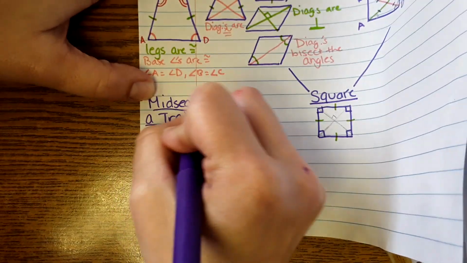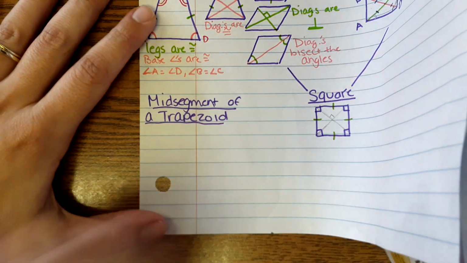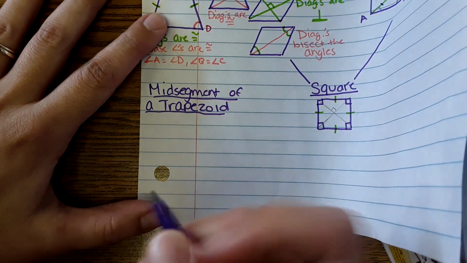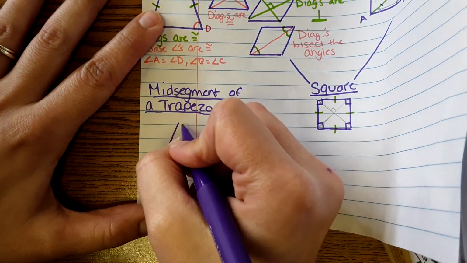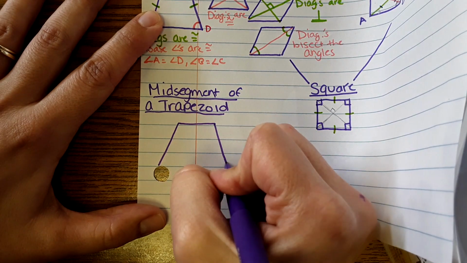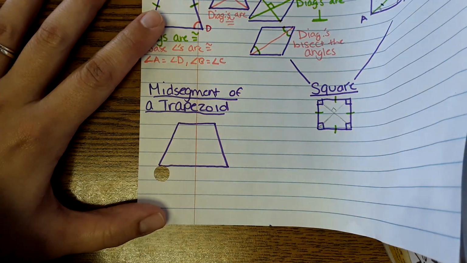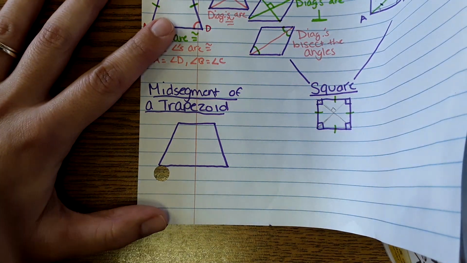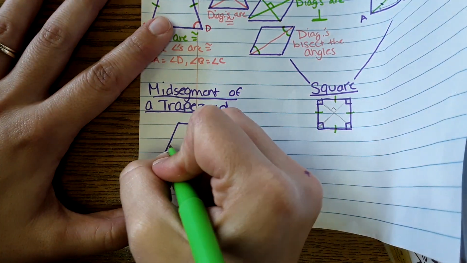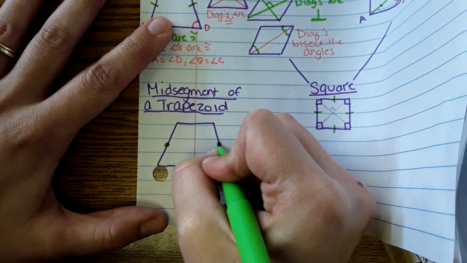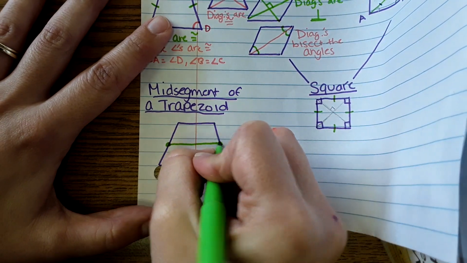And this applies to all trapezoids, not just isosceles trapezoids. Okay, so I'm going to draw a trapezoid right here. And a mid-segment hits right at the midpoint here and the midpoint here, and then it's just a line that goes all the way across.